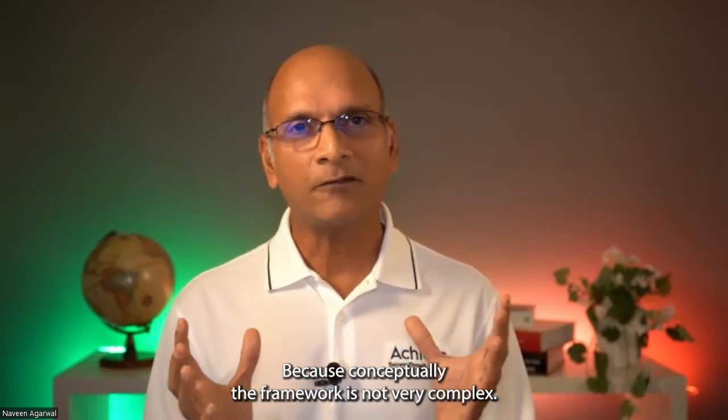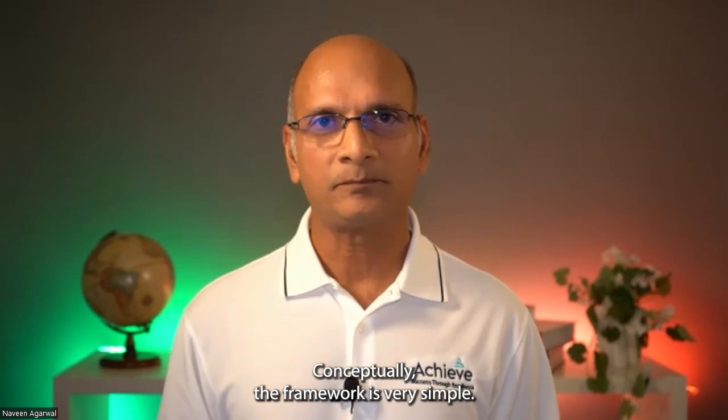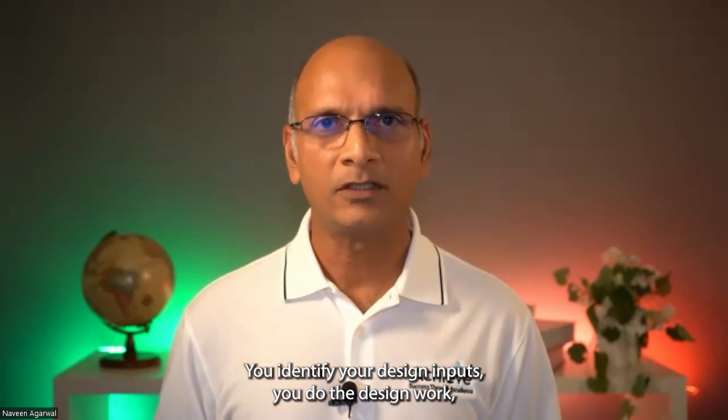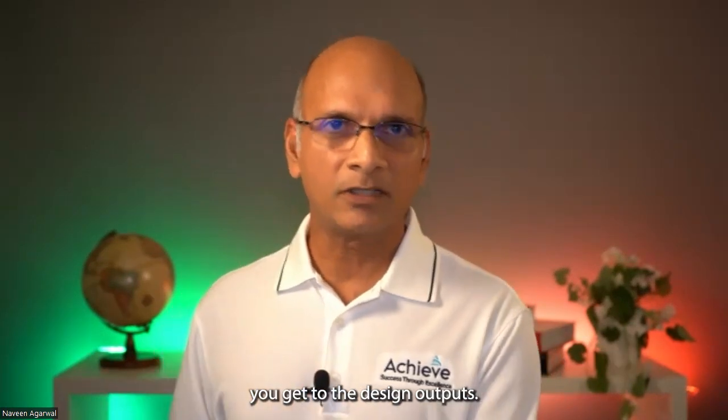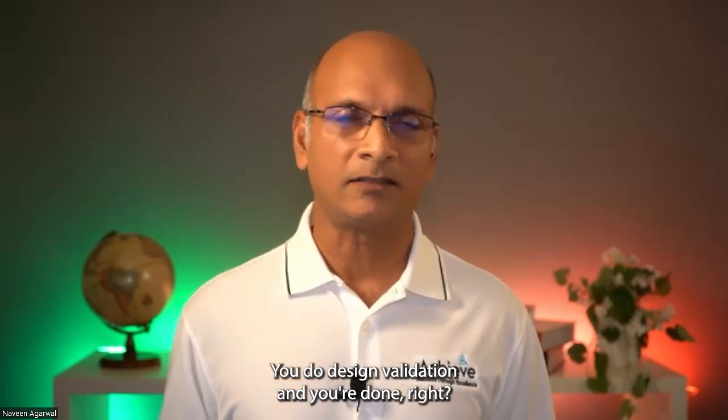Because conceptually, the framework is not very complex. Conceptually, the framework is very simple. You identify your design inputs, you do the design work, you get to the design outputs, you do design verification, you do design validation, and you're done, right?